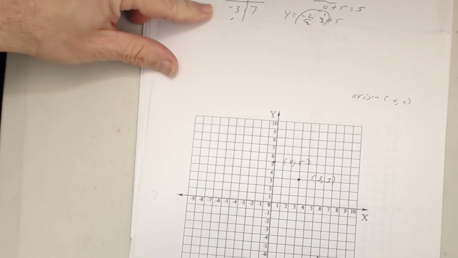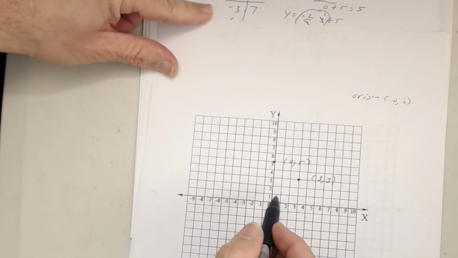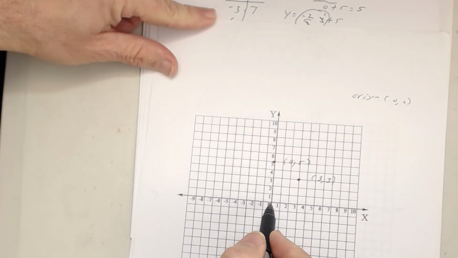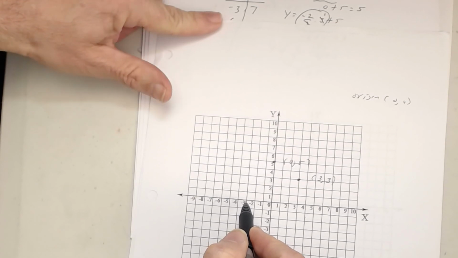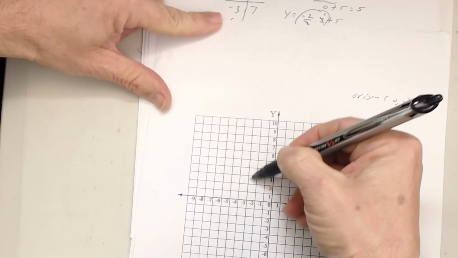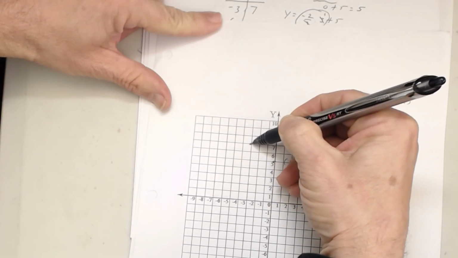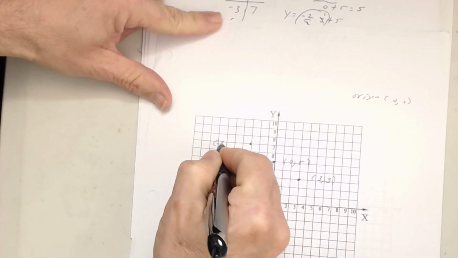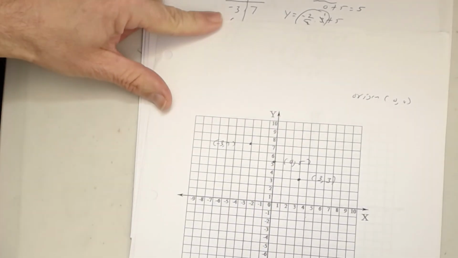Negative 3, 7. In what quadrant is negative 3, 7 located? Quadrant 2. Since x is negative 3, I go where? To the left 3. And since y is a positive 7, I go up 7. So here's the point negative 3, 7. And labeling means to do what I just did right here. That's labeling.